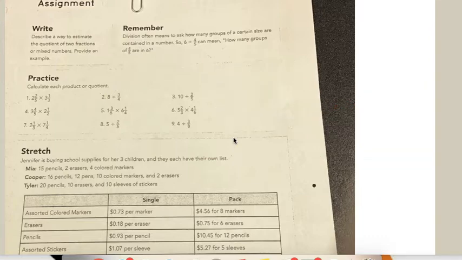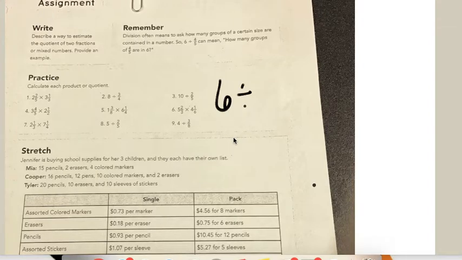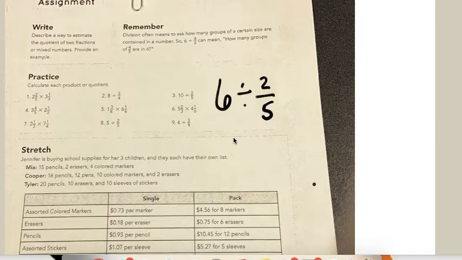Let's do maybe 6 divided by, let's do 2/5. So again, I can't divide with a fraction. It would look silly. So I'm going to keep my whole number. It's going to be 6 over 1. I'm making it a fraction so I can match the fraction on the other side.